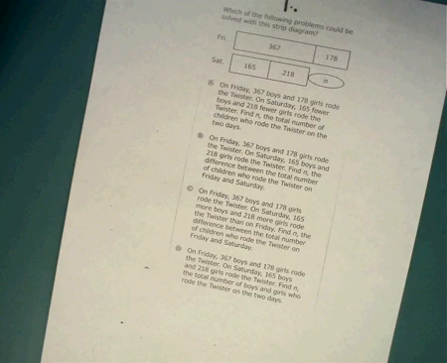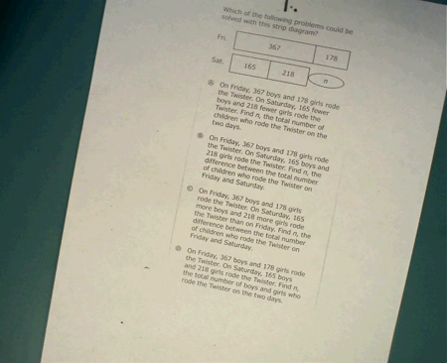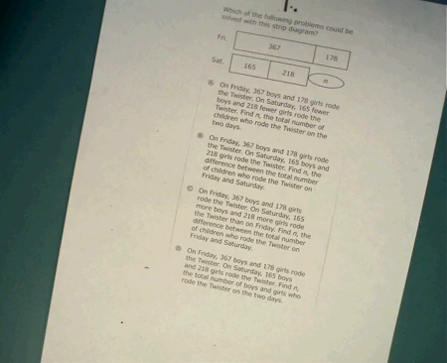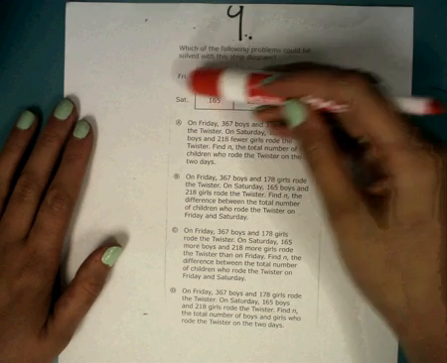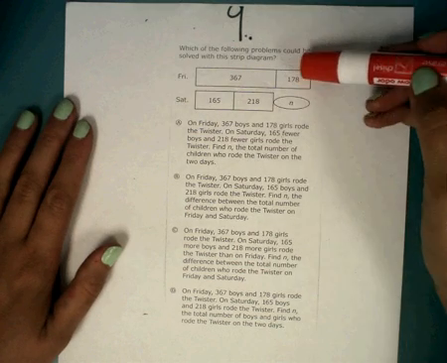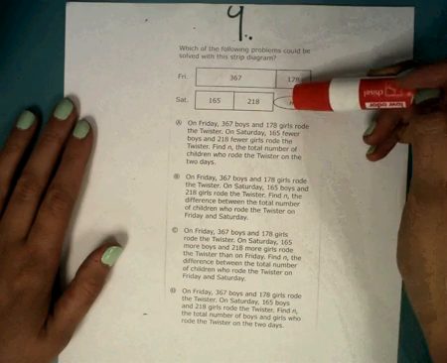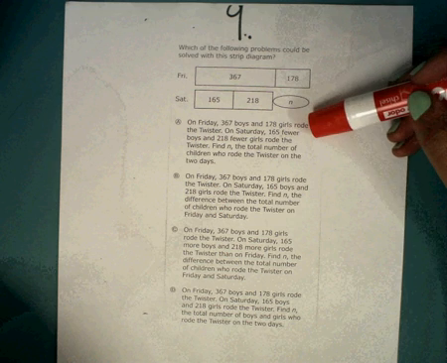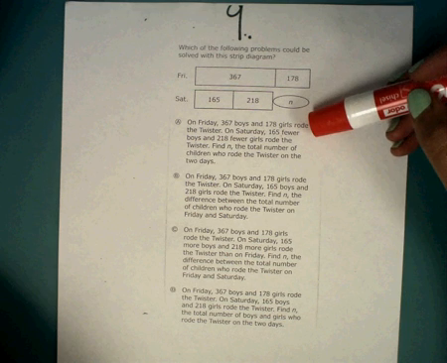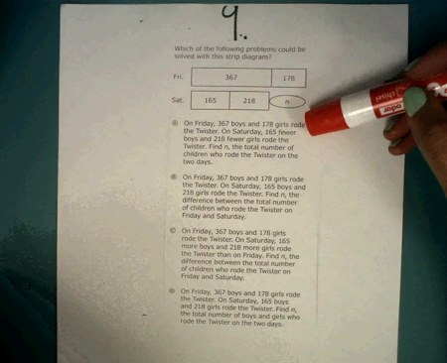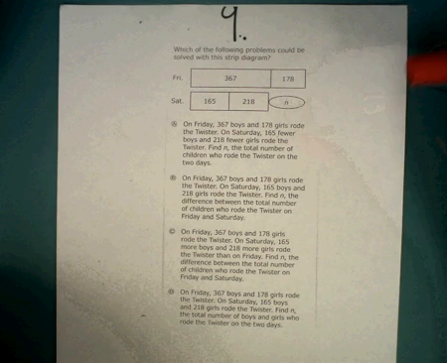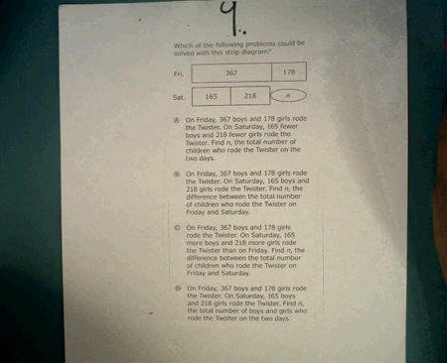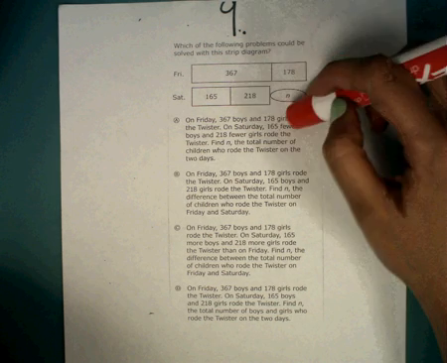All right. Which of the following problems could be solved with this strip diagram? Oh, man. This is lots of reading, huh? Okay. So on Friday, I see 367 and 178. Here's my two parts. Saturday, I see 165, 218, and then N. So it says on Friday, 367 boys and 178 girls rode the Twister. On Saturday, 167 fewer boys and 218 fewer girls rode the Twister. Find N the total number of children who rode the Twister on the 2 days. Well, we were good up until we got to that last sentence. The total number of children who rode the Twister on the 2 days would have encompassed both of this, right? So that can't be it.